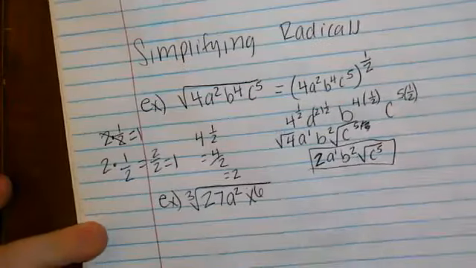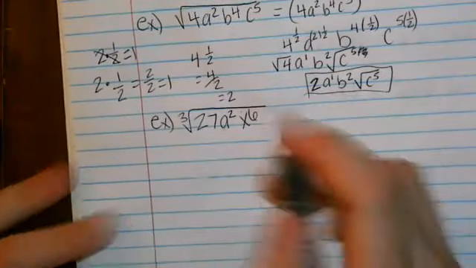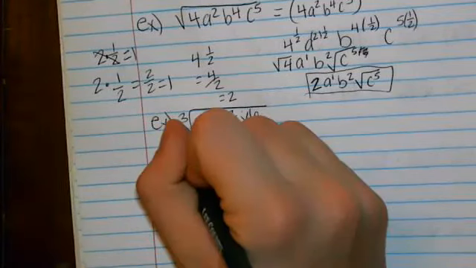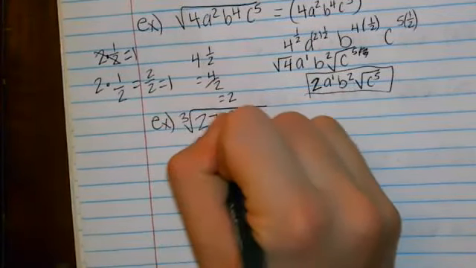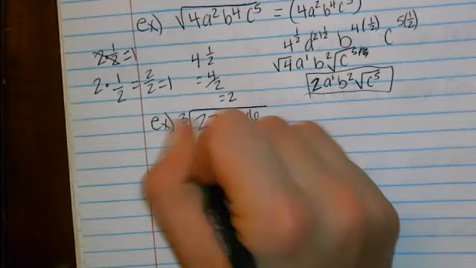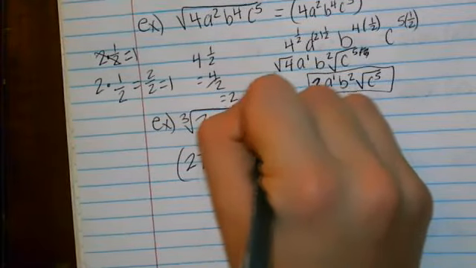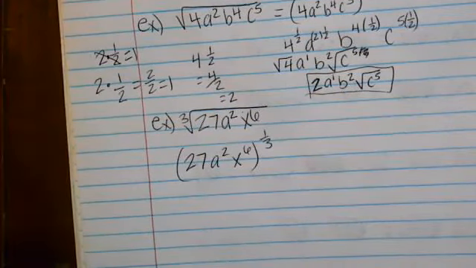So let's work the same kind of process with this last example. Rewrite it as 27 a squared x to the 6th, all to the power of 1/3.